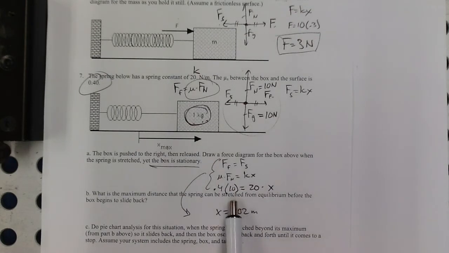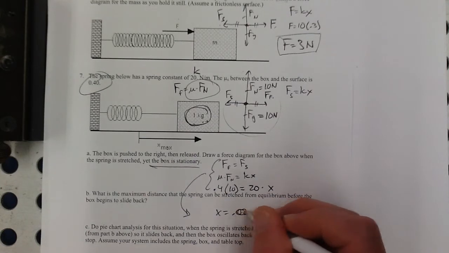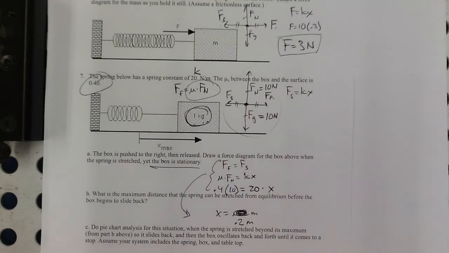Let me just multiply those two together, divided by 20. Oh, just kidding. I made a decimal place error. I think it's 0.2 meters. Right, because that would be 4 divided by 20. Yeah. Yep. Just double check that.